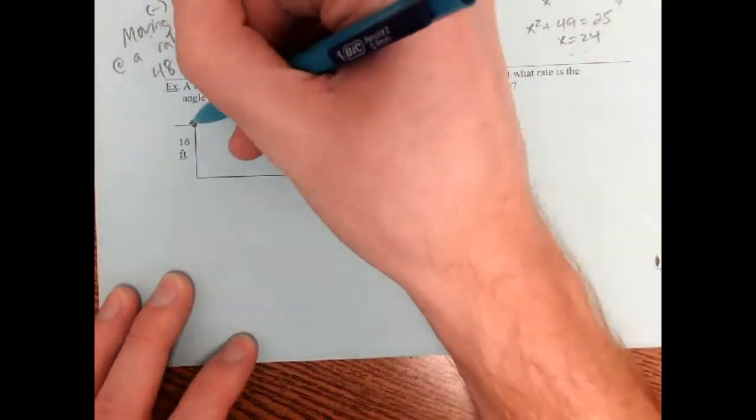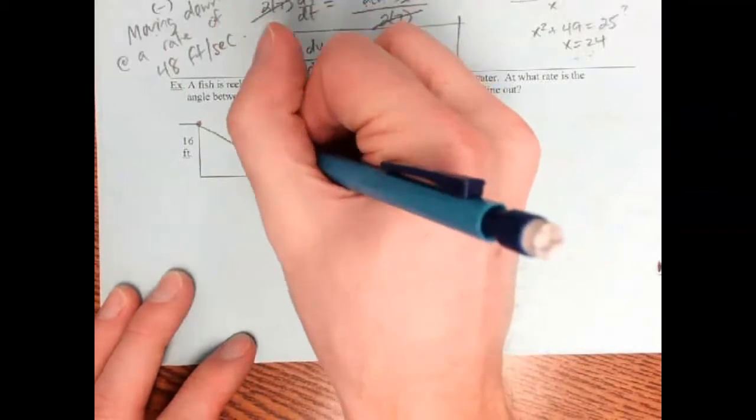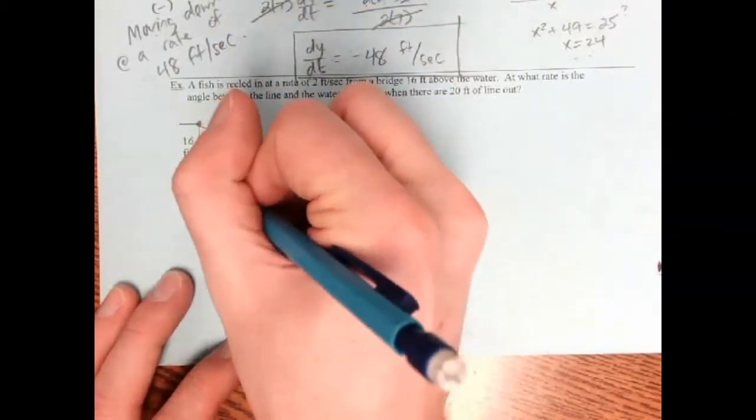It doesn't say anything else, so we'll just assume that it's 16 total, all said and done. And then that fishing line is connected to your fish. I'm going to call that L for the fishing line. Let's call this X, and again, that's a right triangle.